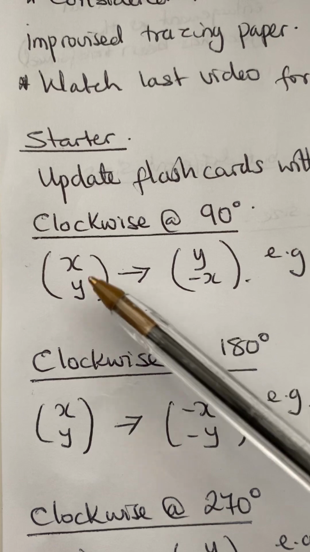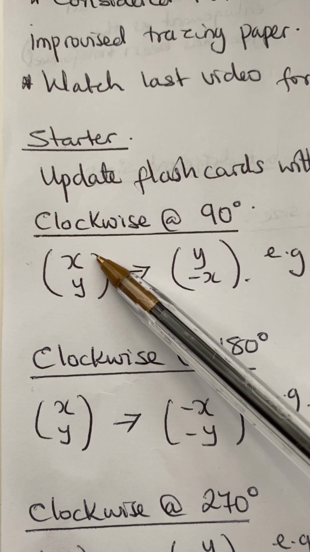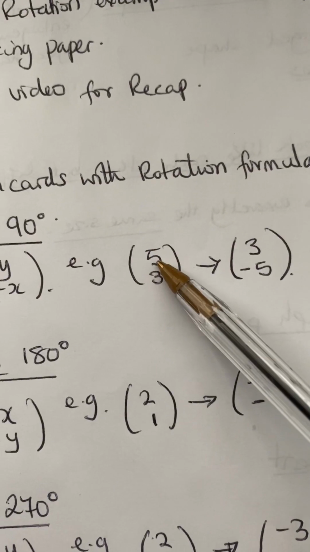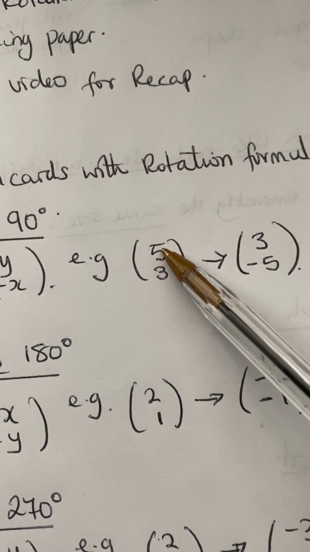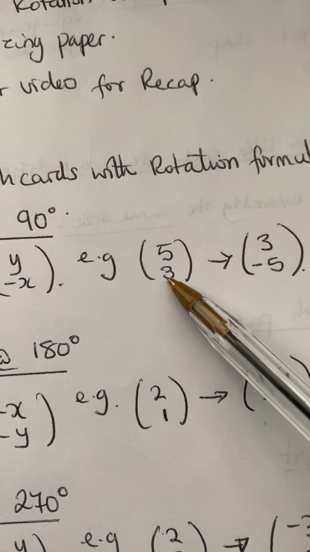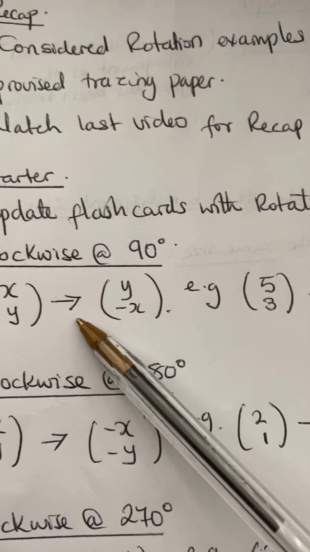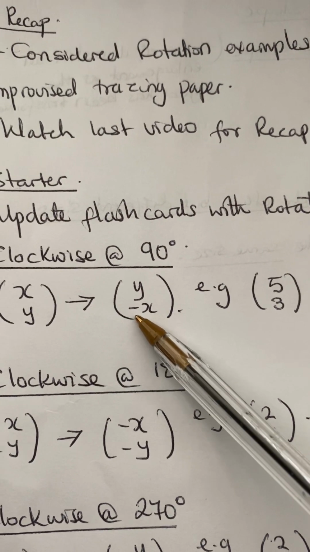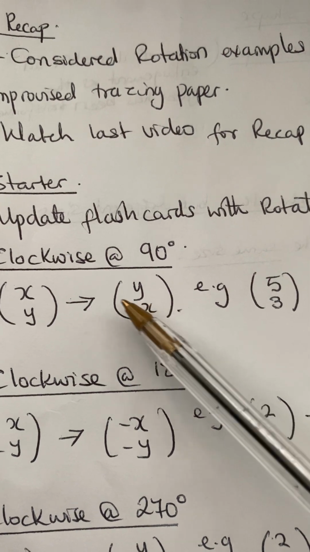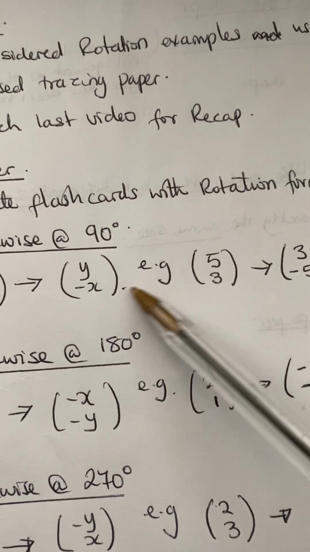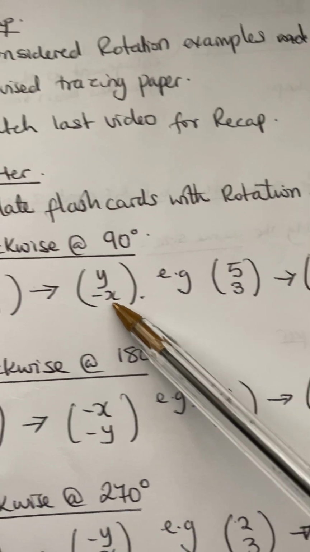Assuming the object, like yesterday, has the coordinate (5, 3), when you rotate it the new image becomes (y, minus x).